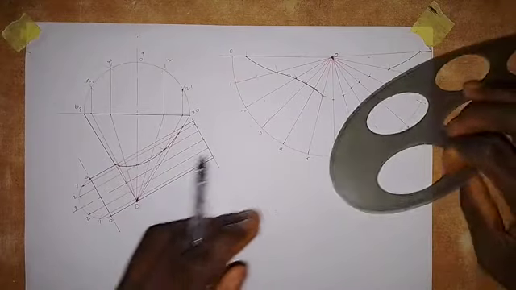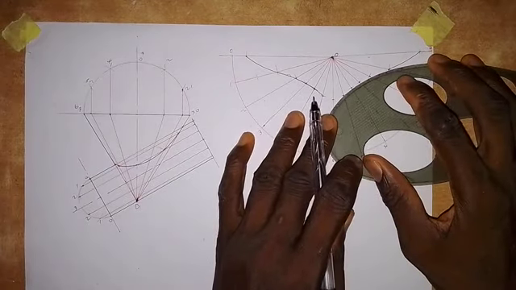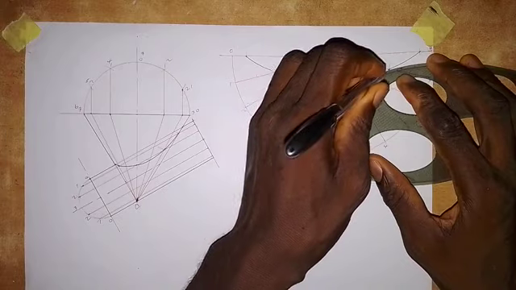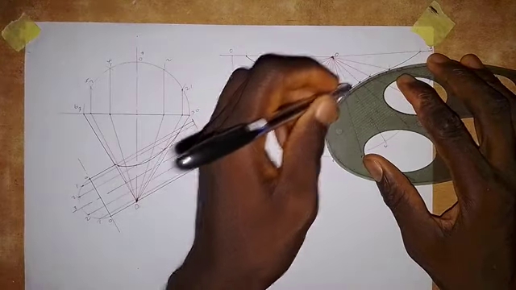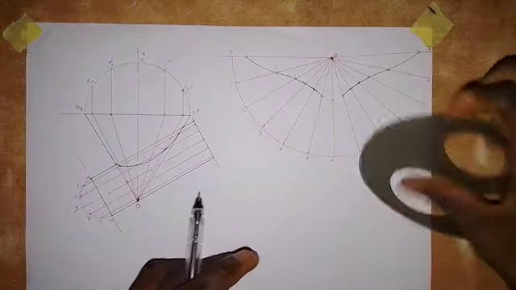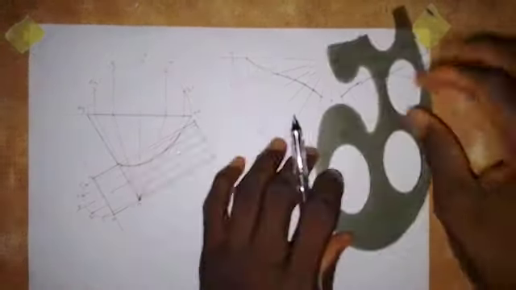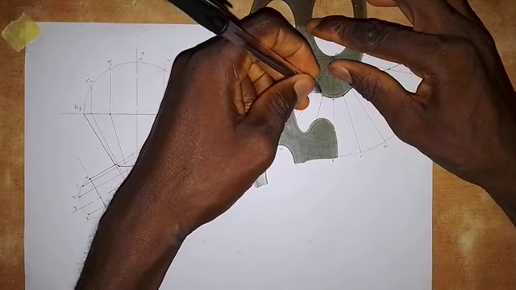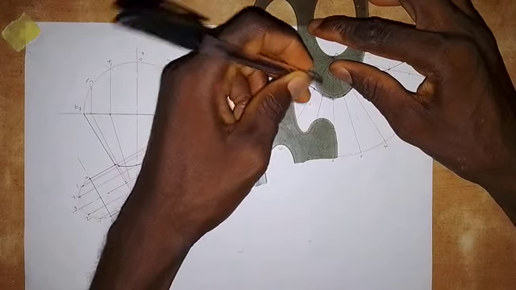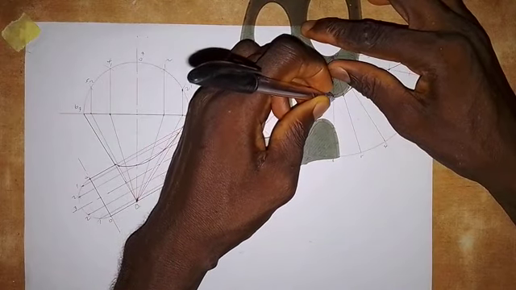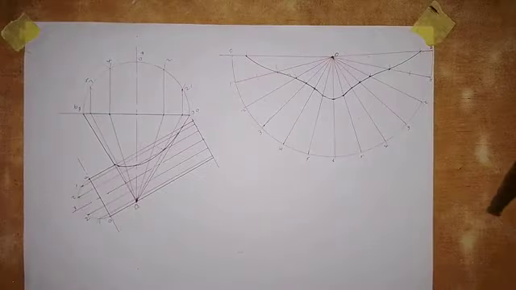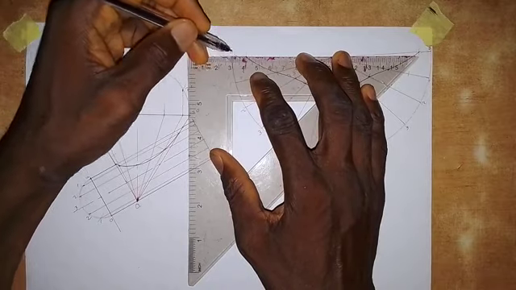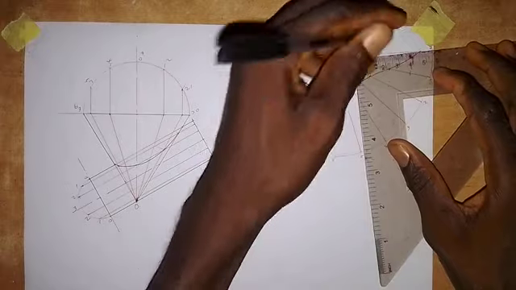Alright, now we're almost done. We need to make this a thick line. Also, we make this a thick line.